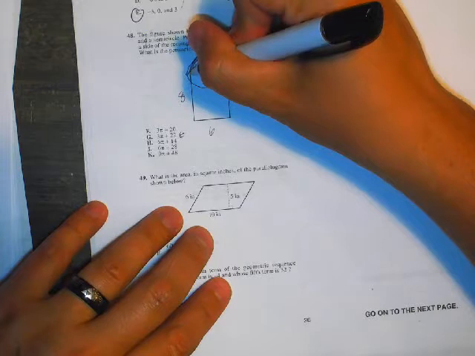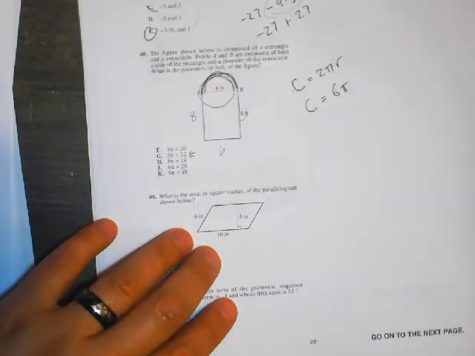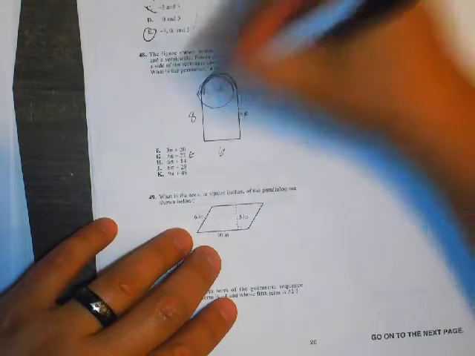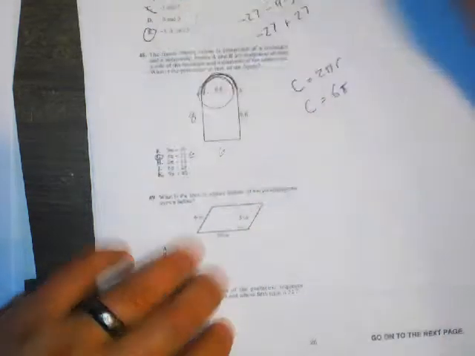How would I find the area of this piece? Well, it's half a circle. So if I just make it a circle, I can find the area. Remember, not area, perimeter. The perimeter of a circle is called the circumference. Circumference is 2 pi r.